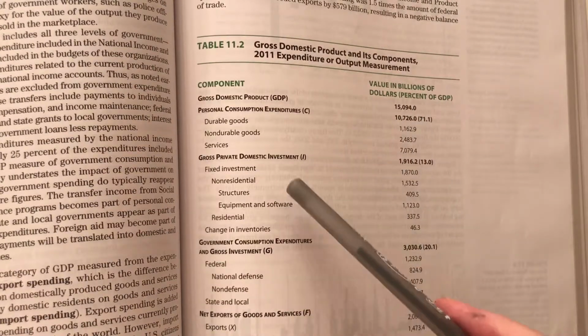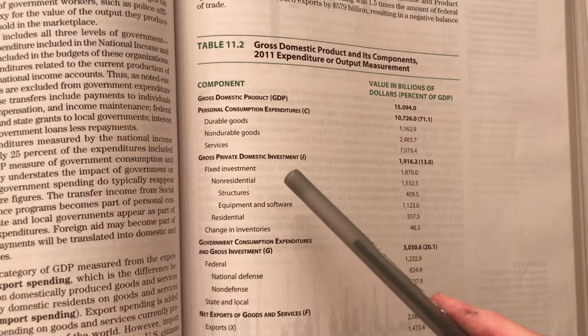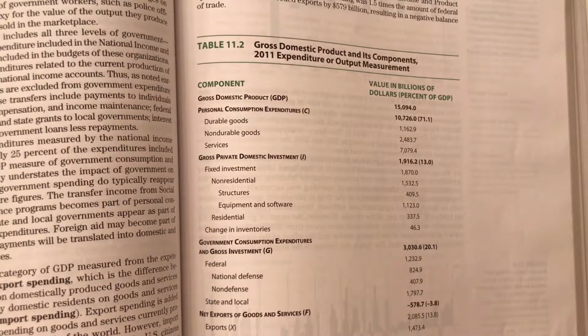Then we look at private domestic investment, and that's the investments by corporations. Whatever didn't get paid out by corporations to investors or to employees remains back at the company, so to speak, and that's money that they're spending on capital goods like factories and trucks and computers and everything that makes the engine of the U.S. economy move.